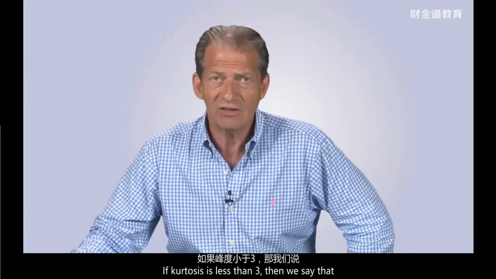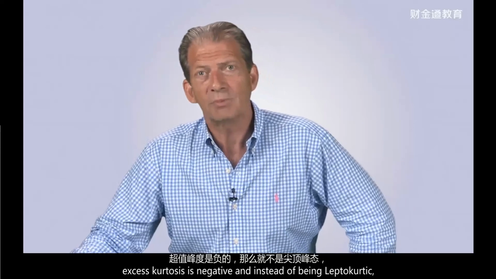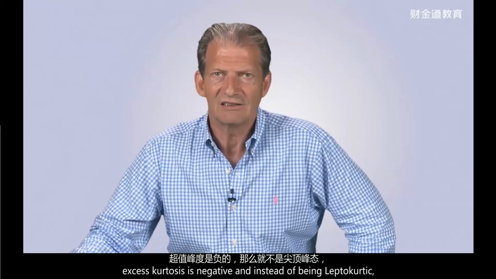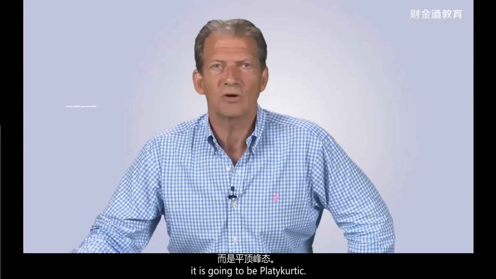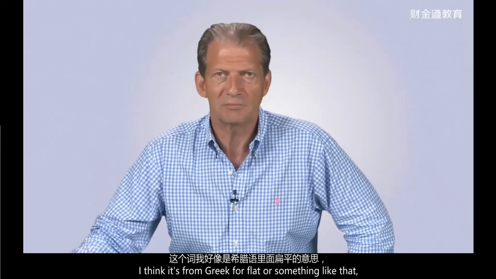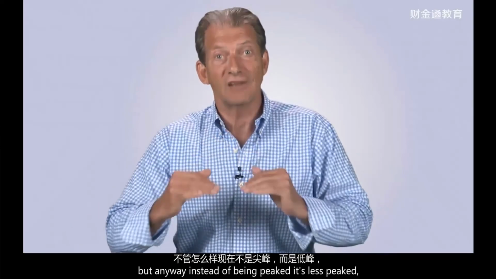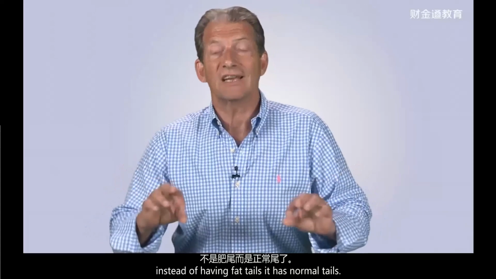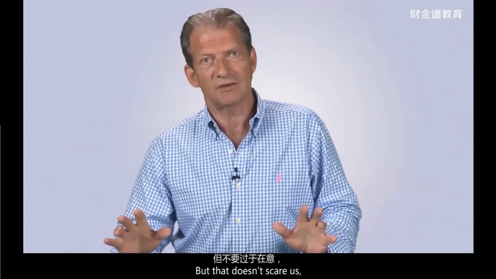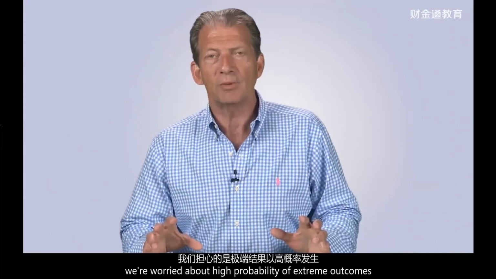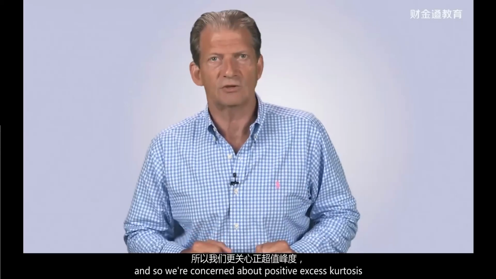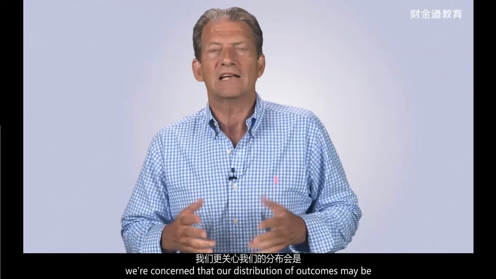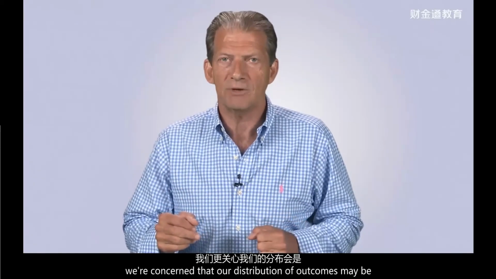If kurtosis is less than 3, then we say that excess kurtosis is negative. And instead of being leptokurtic, it's going to be platykurtic. I think it's from Greek for flat or something like that. But anyway, instead of being more peaked, it's less peaked. Instead of having fat tails, it has normal tails. But that doesn't scare us. We're worried about high probabilities of extreme outcomes. And so we're concerned about positive excess kurtosis. We're concerned that our distribution of outcomes may be leptokurtic.